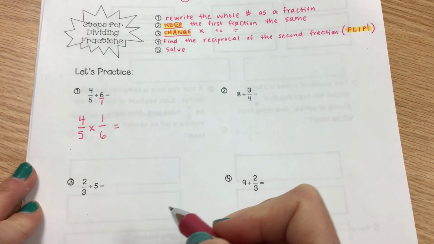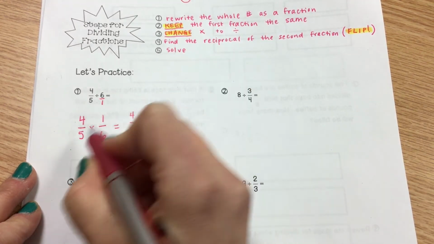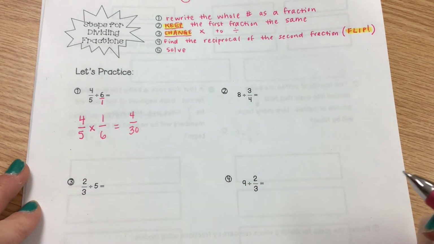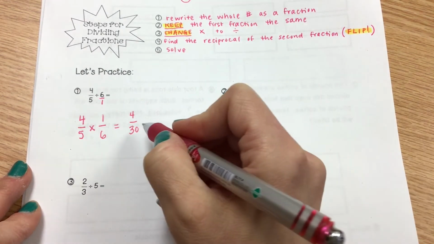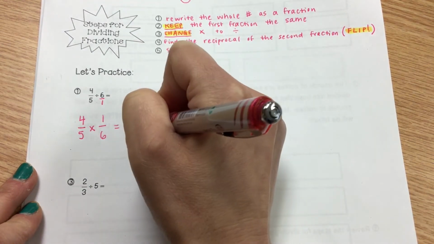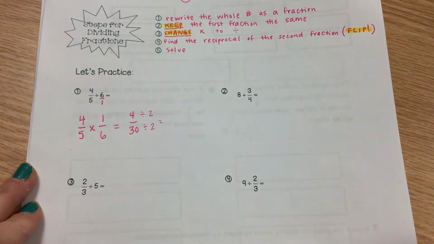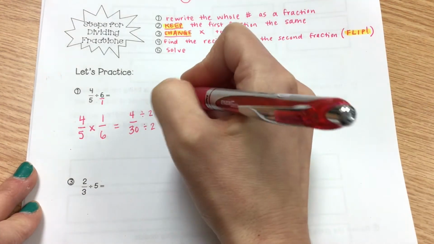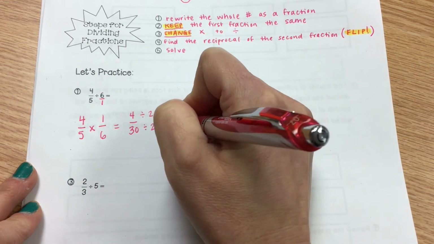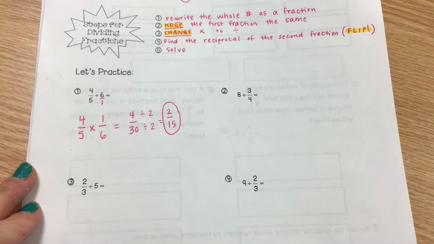So now I'm just going to solve. I'm going to multiply straight across. 4 times 1 is 4. 5 times 6 is 30. And then of course I didn't write this out, but we know that we need to go ahead and reduce. So I'm going to divide both of these by 2 because I see that they're divisible by 2. They're both even. 4 divided by 2 is 2. 30 divided by 2 is 15. So my final answer is 2/15.